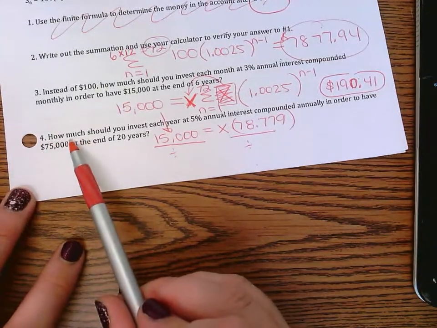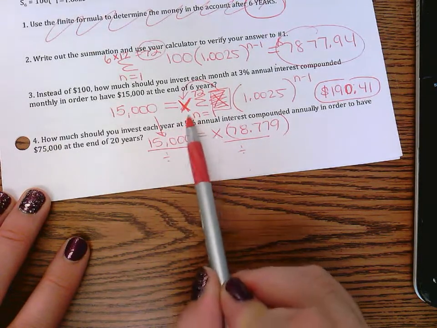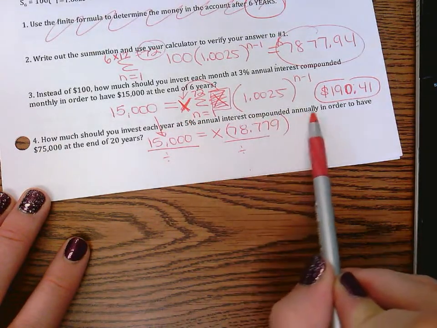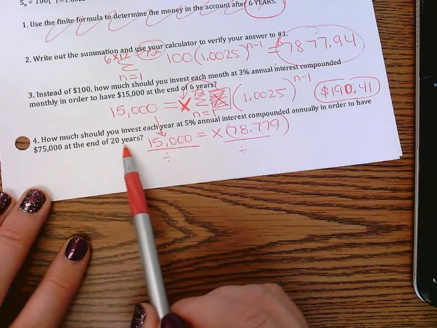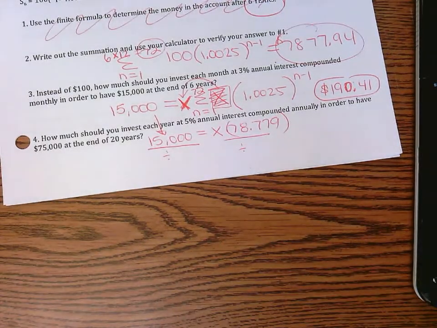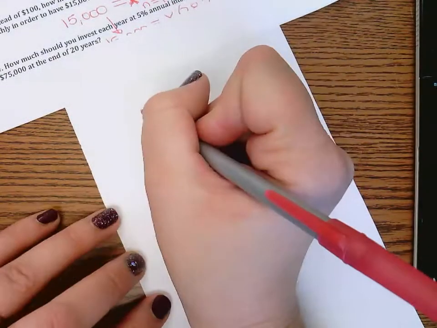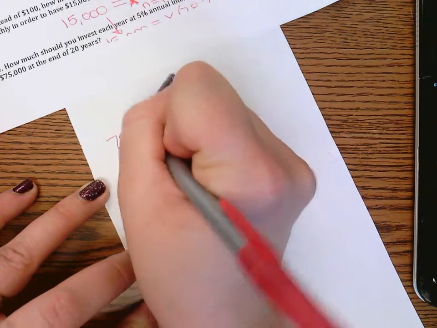Number 4 is a slightly different question. How much should you invest each year at 5% annual interest compounded annually this time in order to have $75,000 at the end of 20 years? So let me get a blank sheet of paper to do this problem on. All right, so I'm doing the 75,000 as my answer.